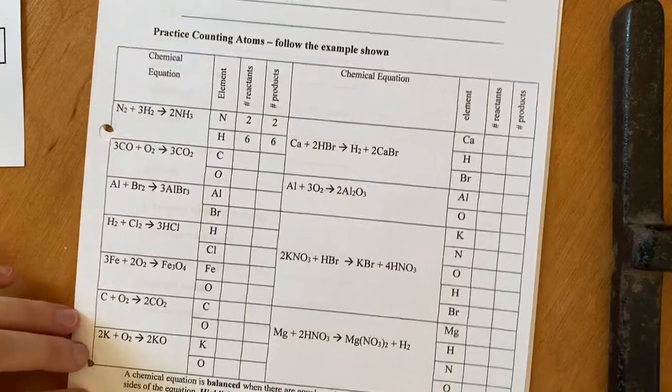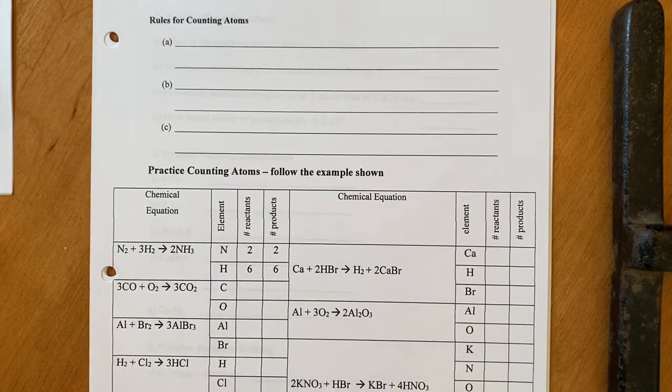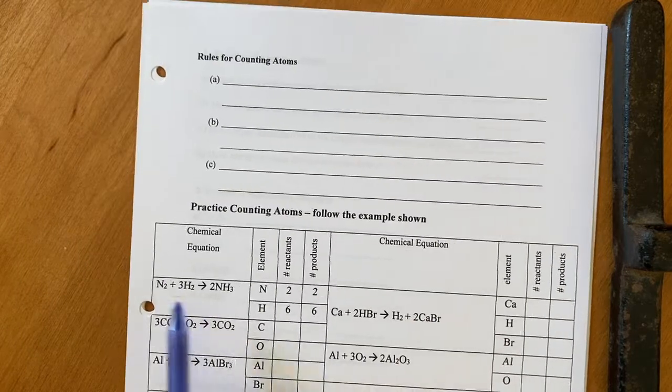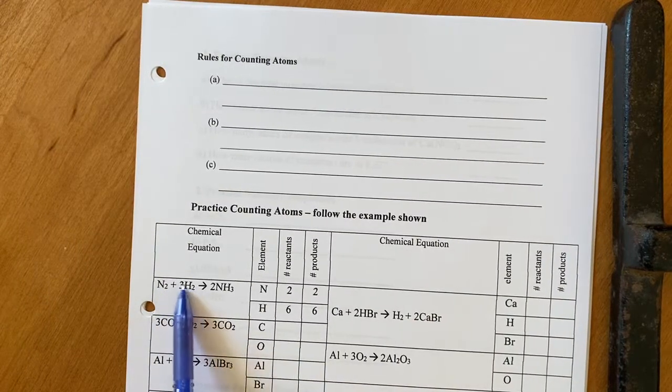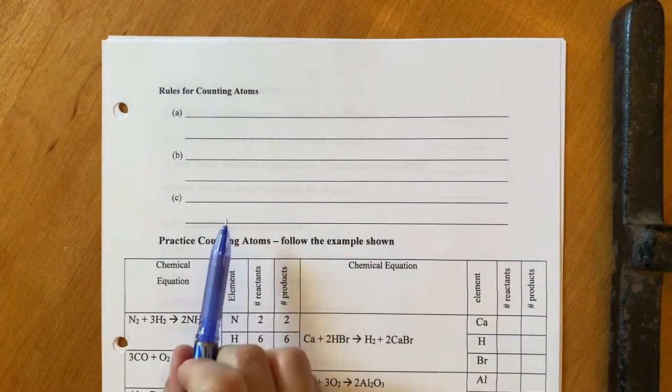So there are some rules that we follow for balancing reaction equations to help keep it a little bit easier. We need to be able to count the number of atoms in any one compound and on each side of the arrow. So you'll see there's a whole bunch of practice here, which we'll get to in a minute. But basically we need to balance reaction equations by counting out the number of each atom type on both sides of the arrow and then making sure that they end up the same amount. So rules for counting atoms.